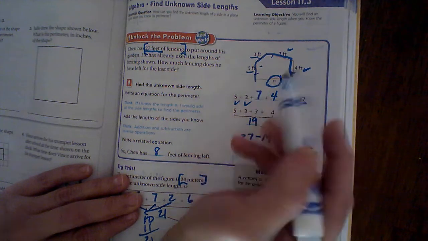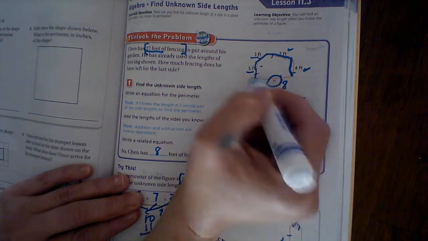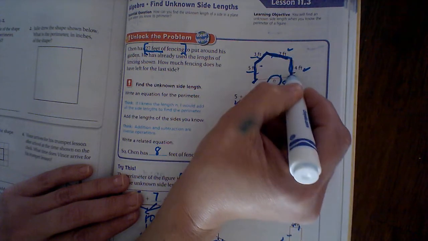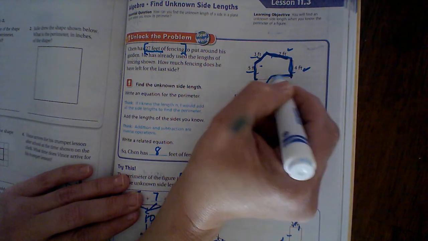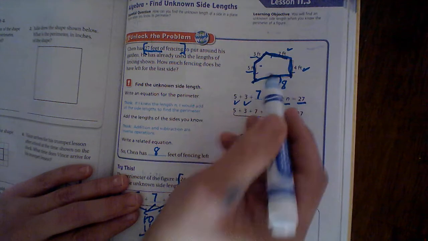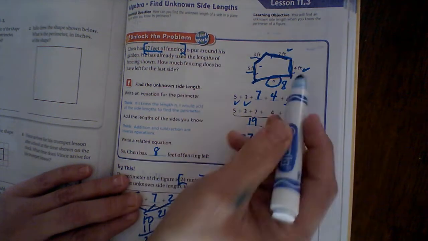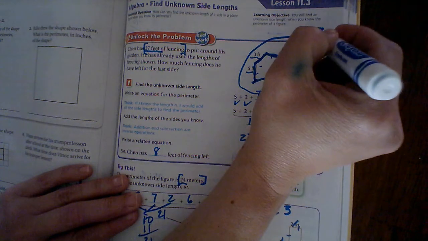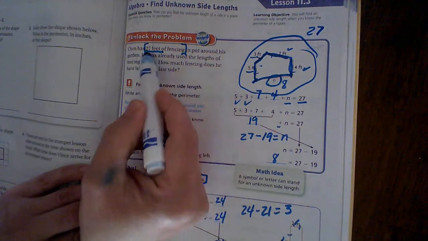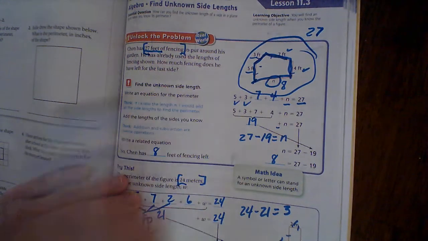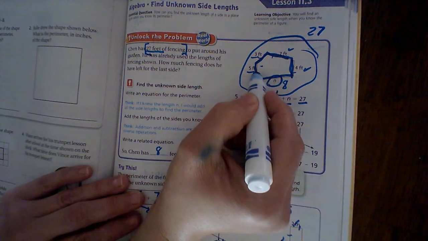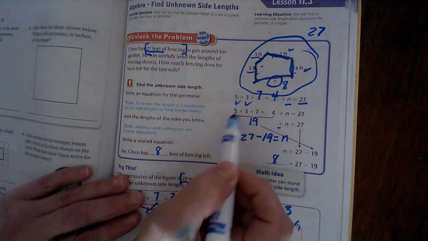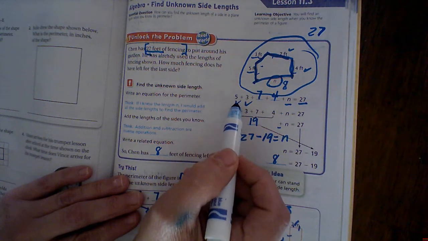So if I go from this vertex, go around 5, 3, 7, 4, and then n. We don't know, okay? But we know that all of it together equals 27 because that's what it says right here. So what I do, I take the first measure, 5 foot, and I put it in our equation, 5.